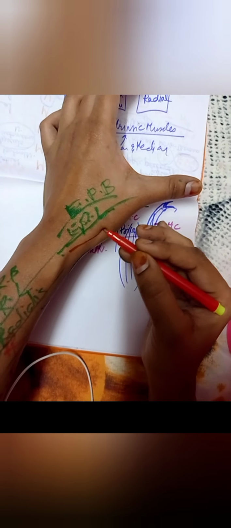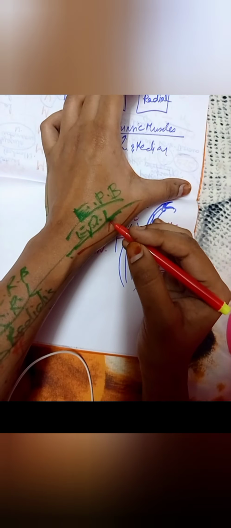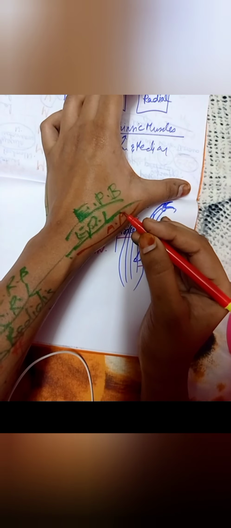The thumb will also have, but in the deep layer. Extensor, they will have two: extensor pollicis longus, extensor pollicis brevis. Along with this you have your abductor pollicis longus. Okay.